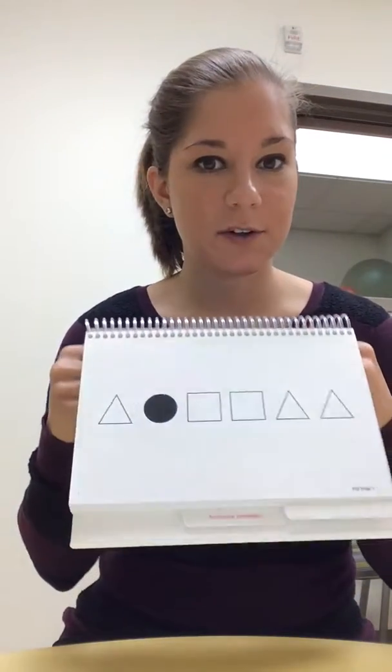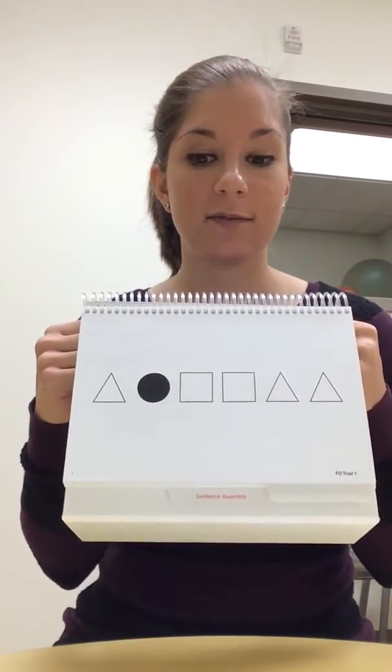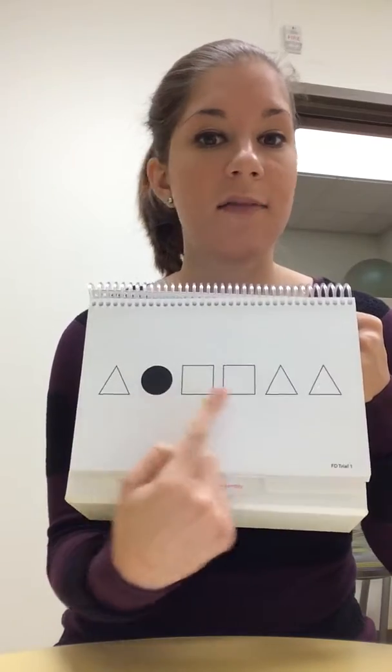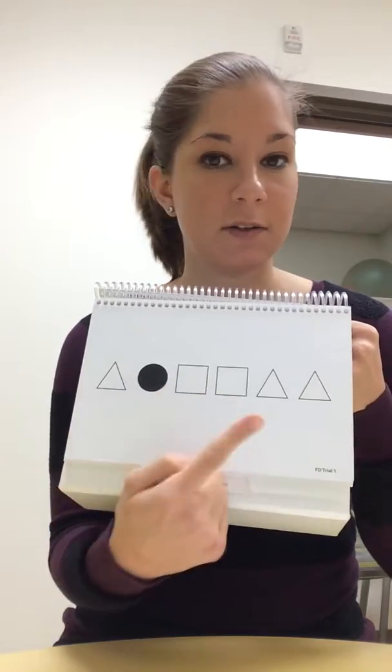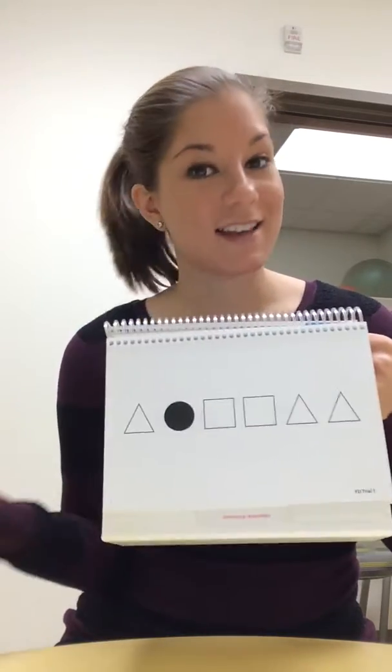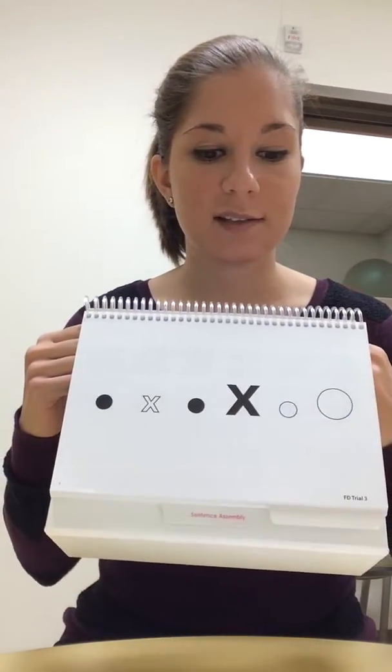All right, so for trial 1, we're going to say, point to the circle and a square. So they're going to point to the circle and then either one of the squares. It doesn't matter which one. As long as they do that, then they would receive a score of 1. Again, the scoring is 1 or 0, correct or incorrect. Point to the big circle and the little X.